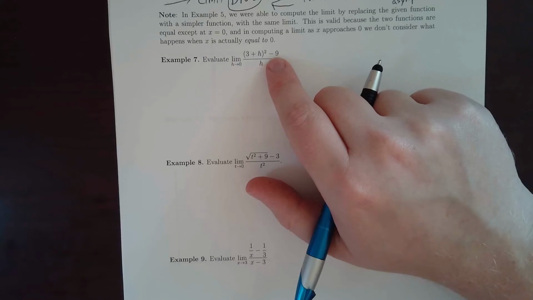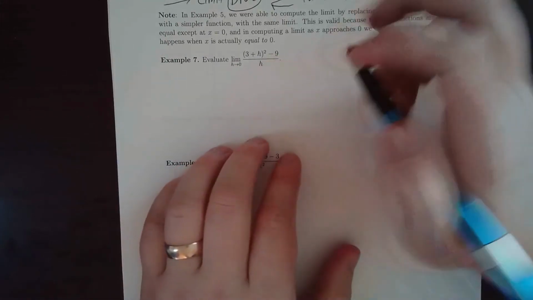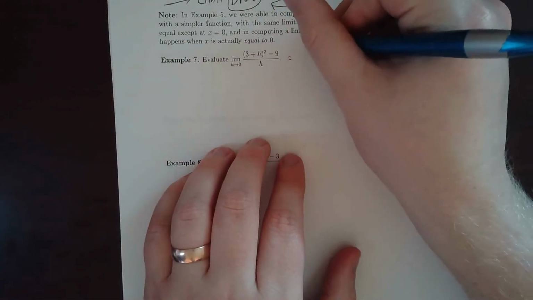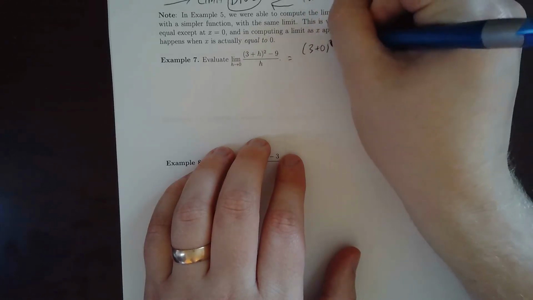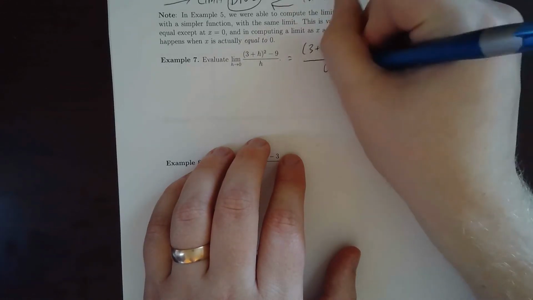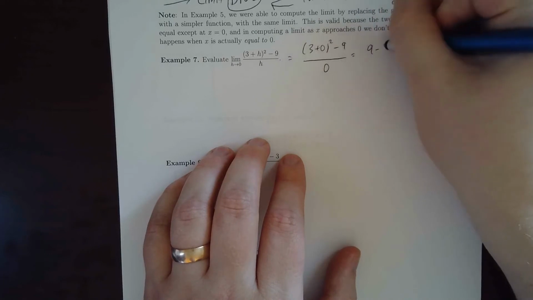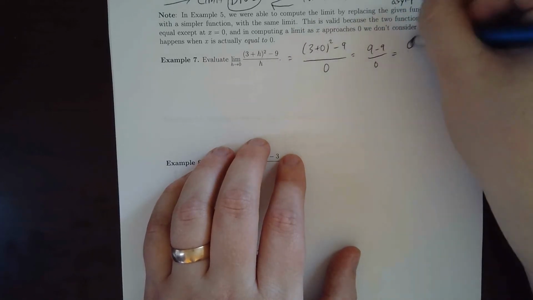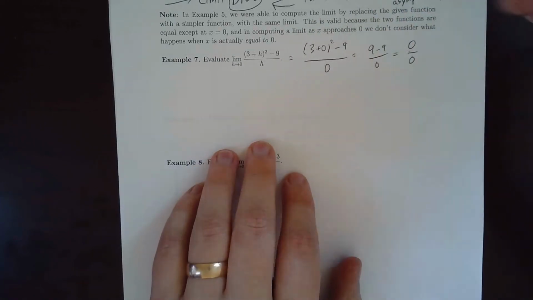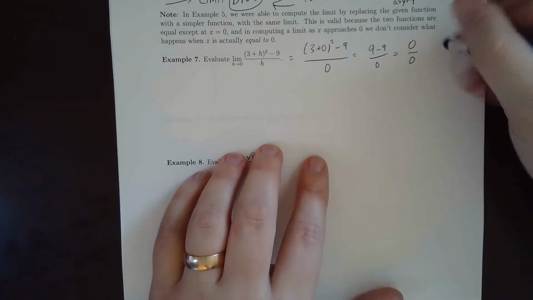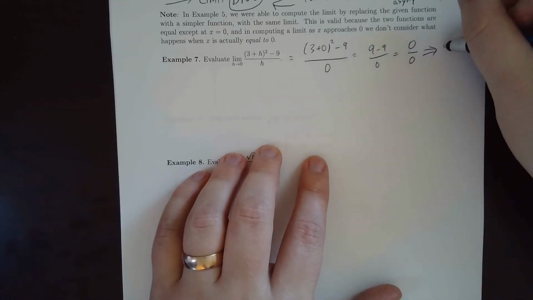But we should verify that we get 0 in the numerator as well, and so we get an indeterminate form. So what we'll get is (3 plus 0) squared minus 9 over 0, or 9 minus 9 over 0, which is 0 over 0. So again, this is an indeterminate form, so we have some algebra to do.